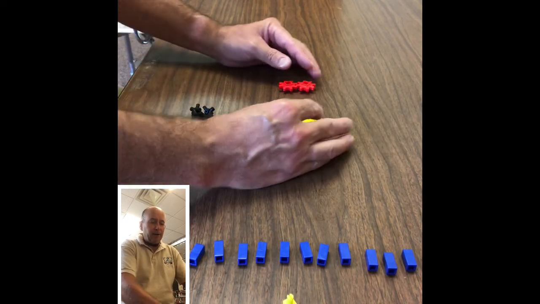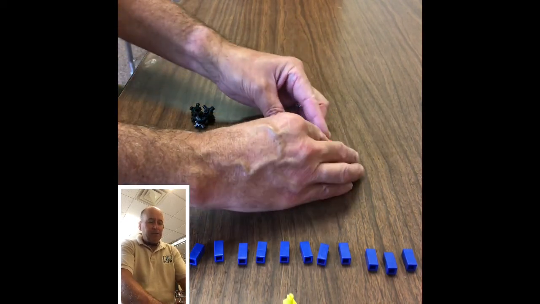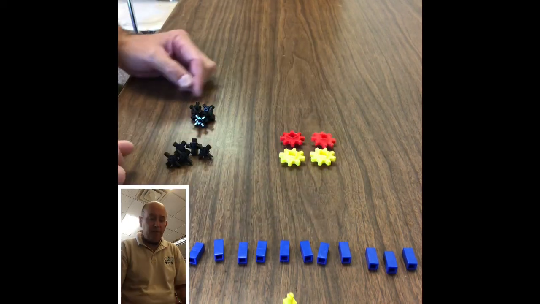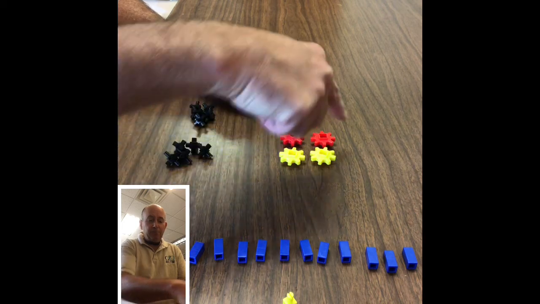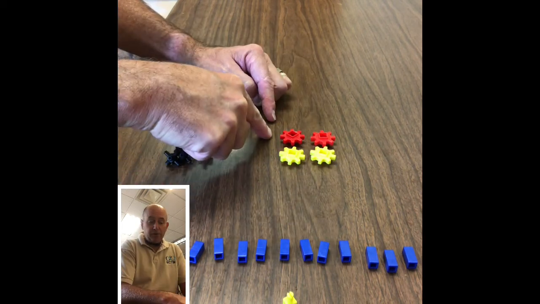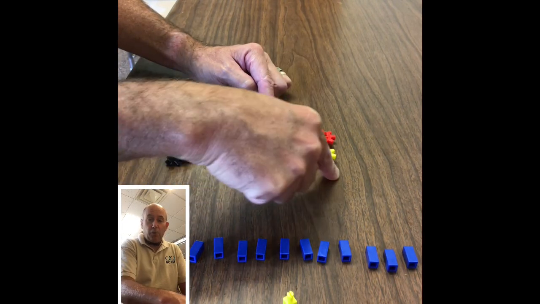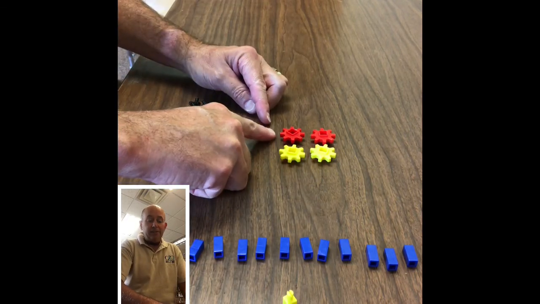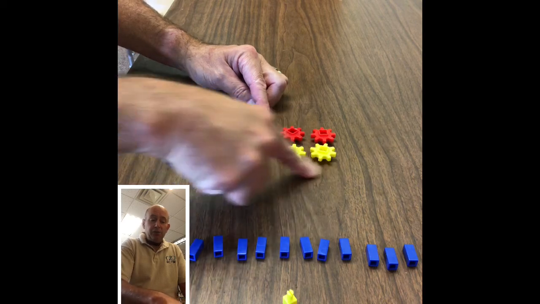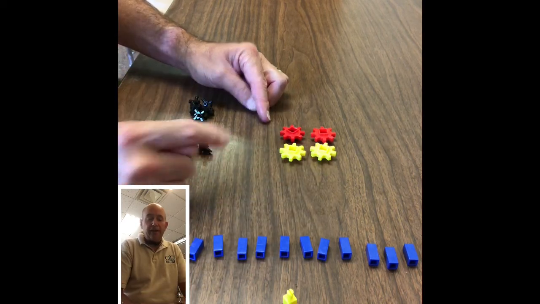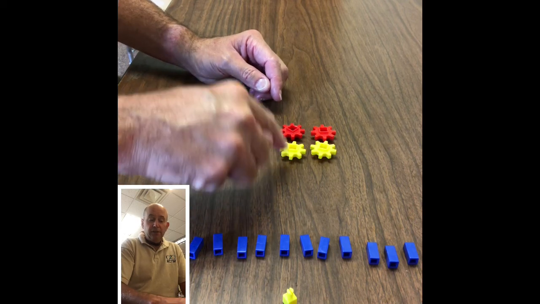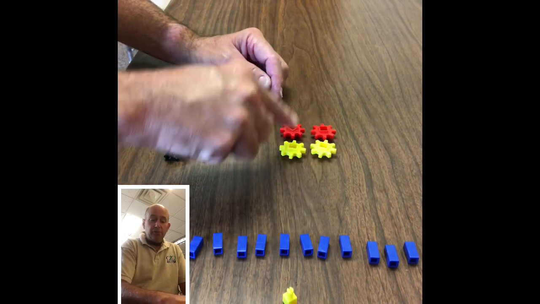The other thing I want to point out is we have these gears. Okay, we have a total of 4 gears. We have 2 colors, and if we set them up like an array, in other words, we have a length and a width, or we have a row and a column, we could say that this is 2 by 2. It's a 2 by 2 array. In other words, it equals 4 things. So 2 times 2 equals 1, 2, 3, 4.